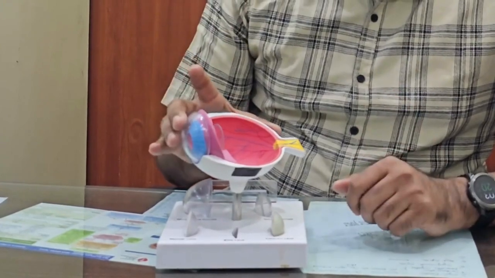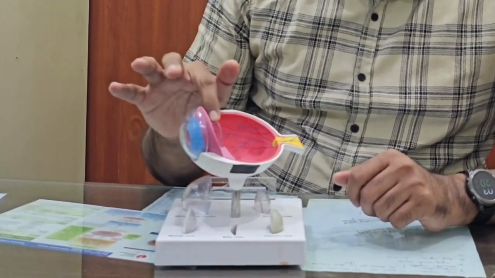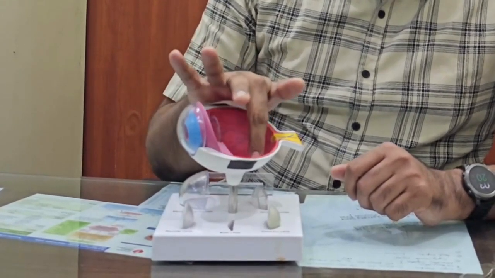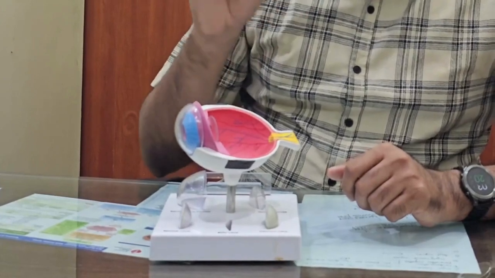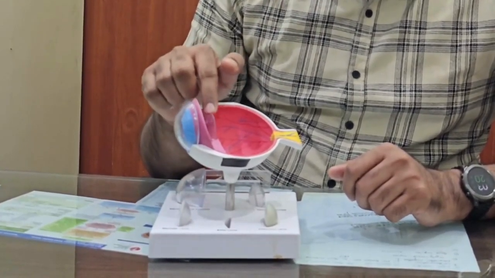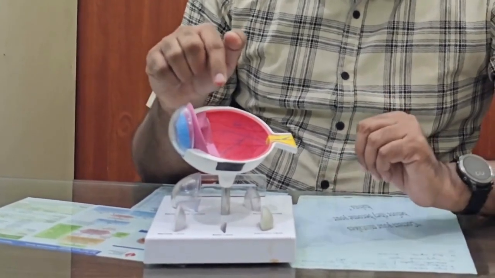So in short, this is what you should know about cataract. To sum it up, the natural eye has a clear structure called the cornea, the next internal clear structure called the lens, and the nerve of the eye, which is the retina. With age, the lens becomes opaque, and this opacification of the natural lens is called cataract.